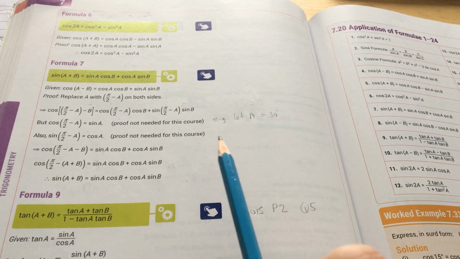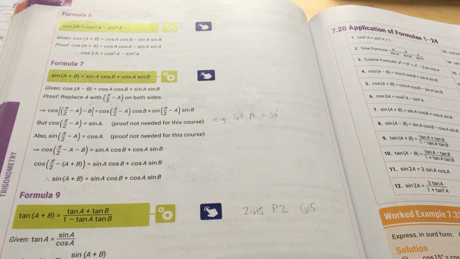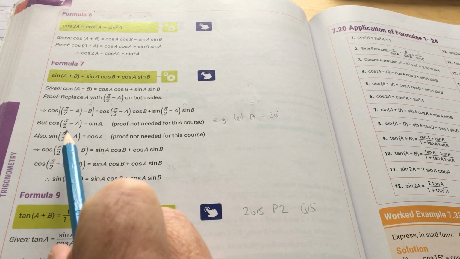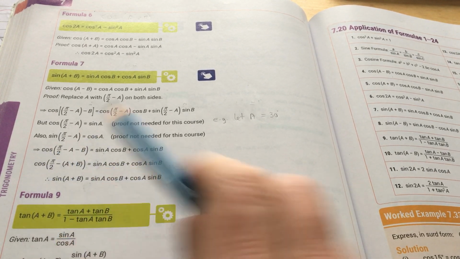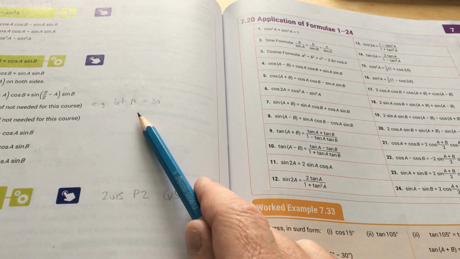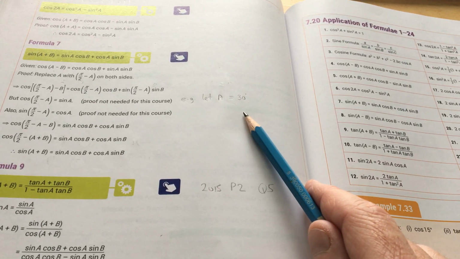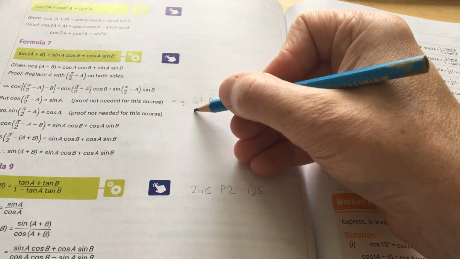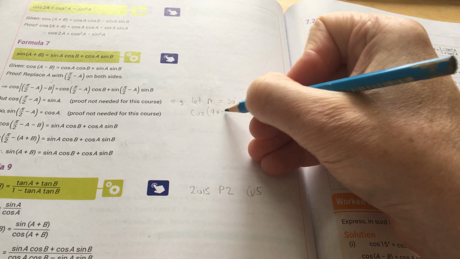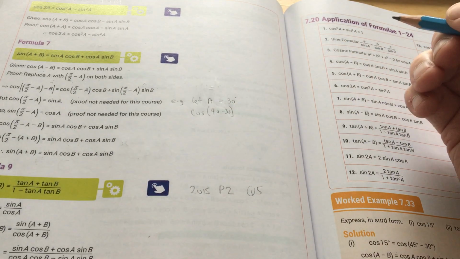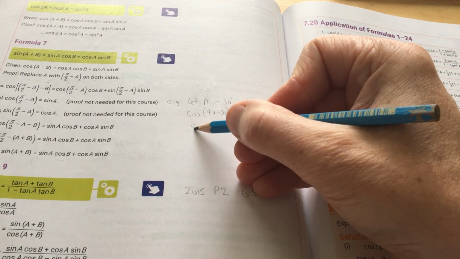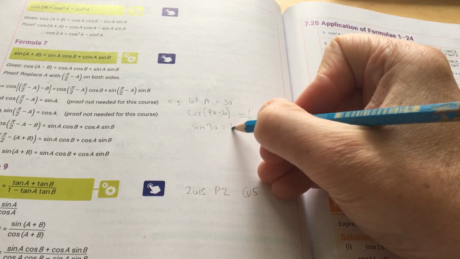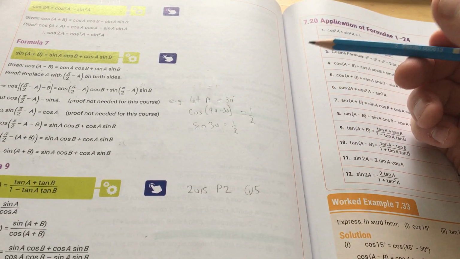Now, something that you may have noticed yourself, it's saying here the cos of pi over 2 minus A equals sin A. As we know, pi over 2 is 90 degrees, expressed in radians. Let's take, for example, let the angle A equal 30 degrees. Well, cos of 90 take away 30 would be equal to a half in your calculator. But sin of 30 is also equal to a half. And that's universal the whole way.